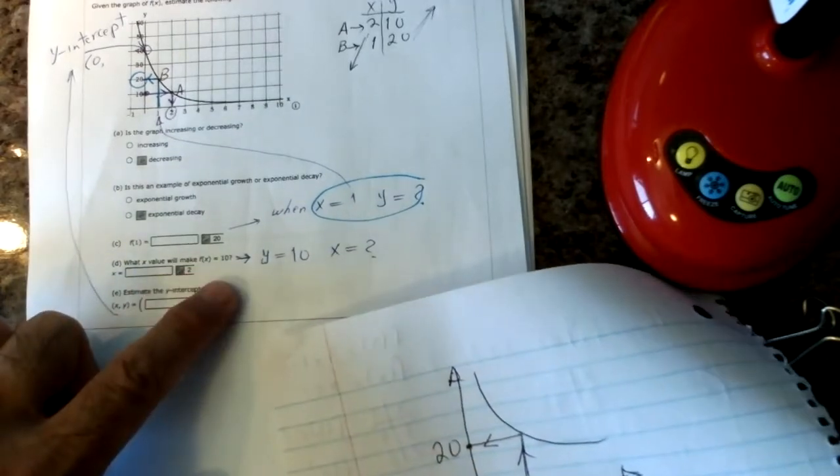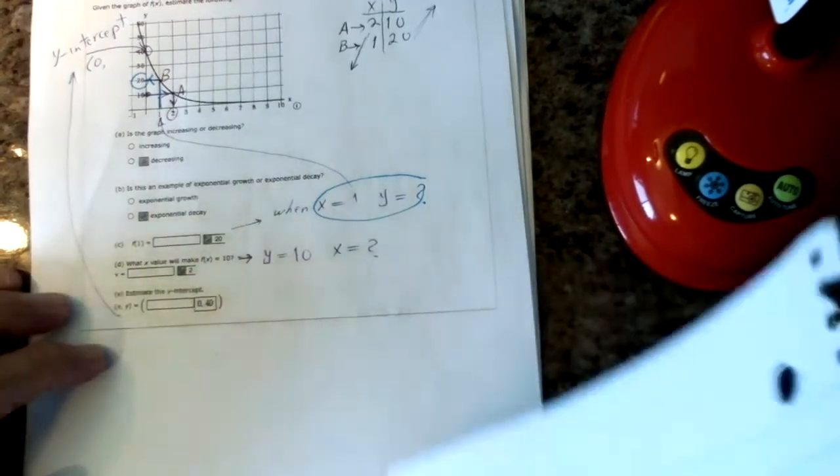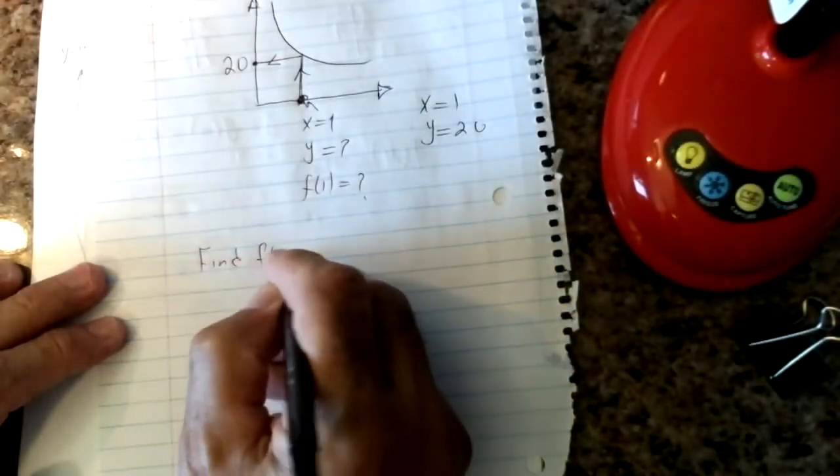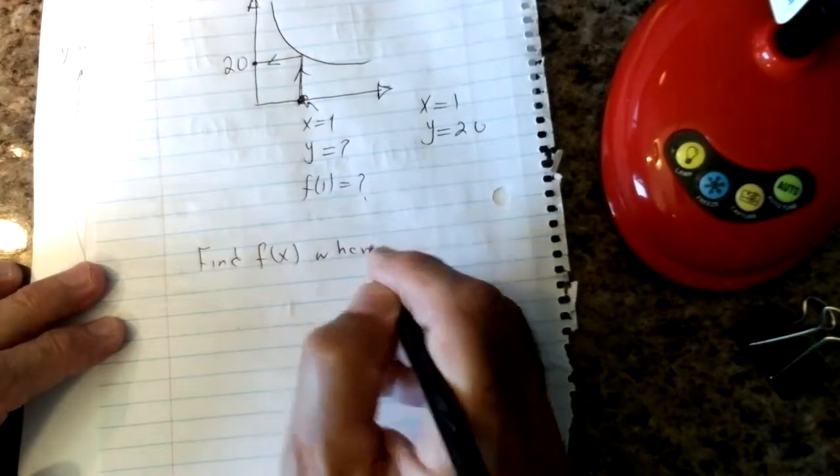Here they're saying f of x is 10. What does that mean? Find x when f of x is 10.